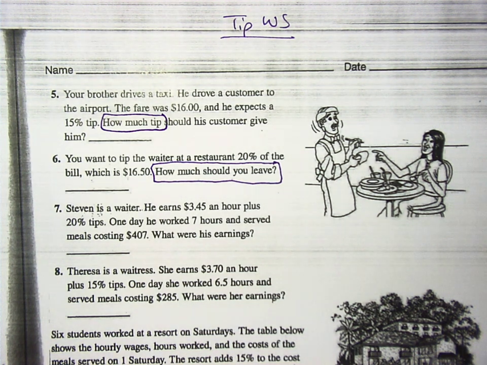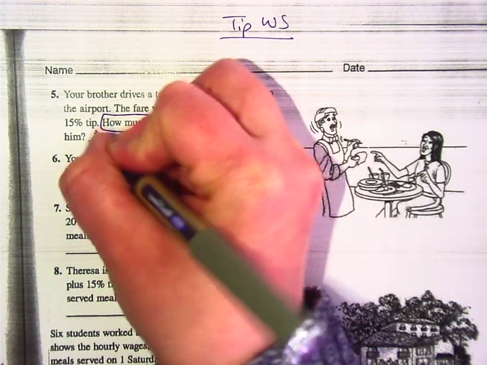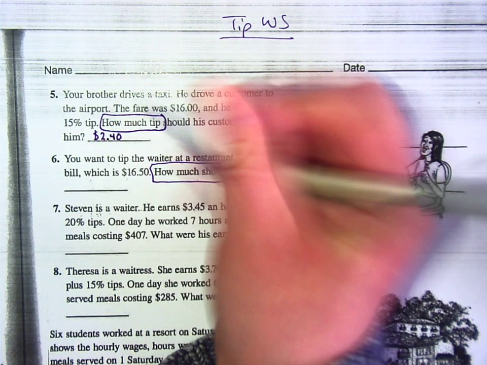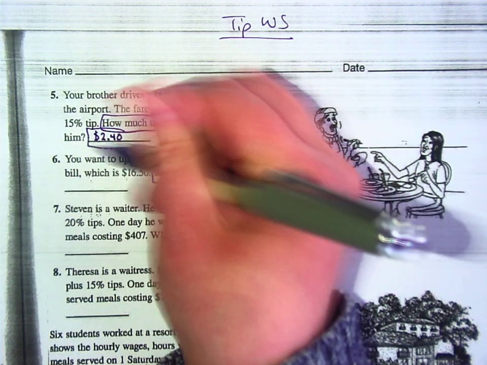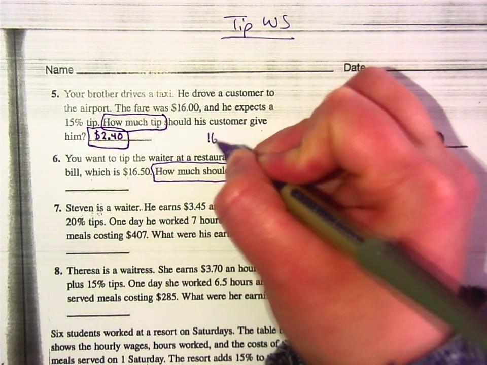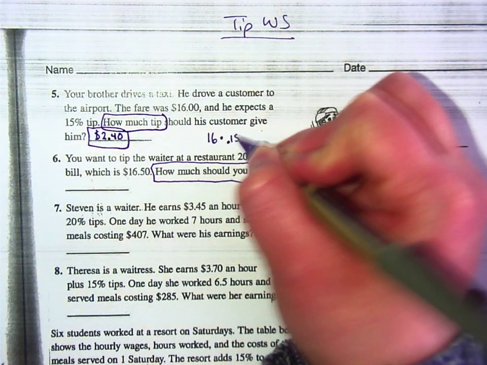All right, so how do you figure it out, Renee? 16 times 0.15. Everybody put in your calculator. 16 times 0.15. You guys get $2.40? Yeah. Okay, when it is money, you should not write 2.4. You should write $2.40, so you always round to the nearest cent. Yes? We have to show our work, right? Yes, so you would write 16 times 0.15 here.